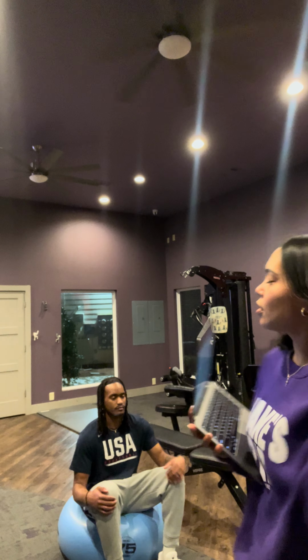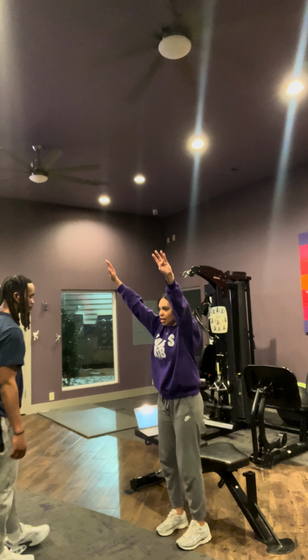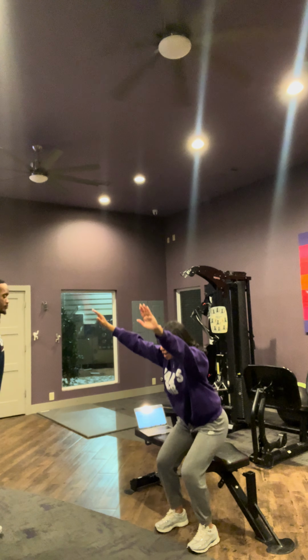And then the next one we can have him do is the sit to stand with abdominal bracing. You could do it on this again. You're going to have your arms straight out like this, and then you're going to sit, and as you're sitting, you're again bracing your core for that punch.